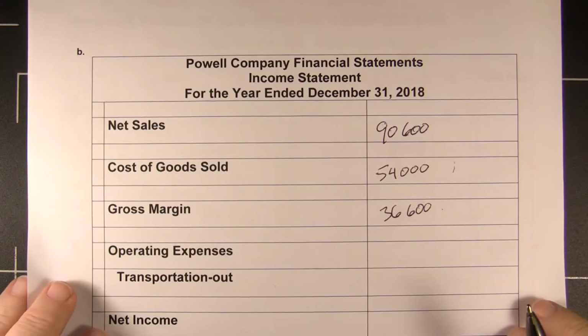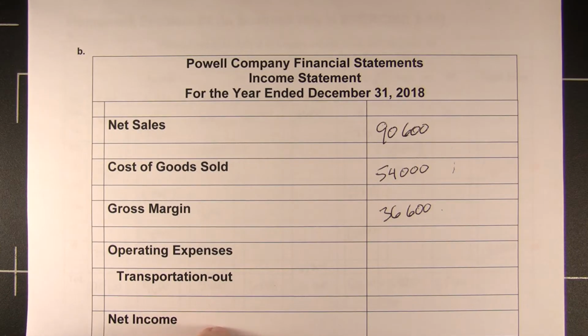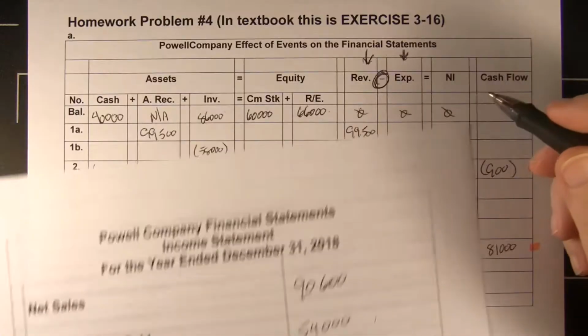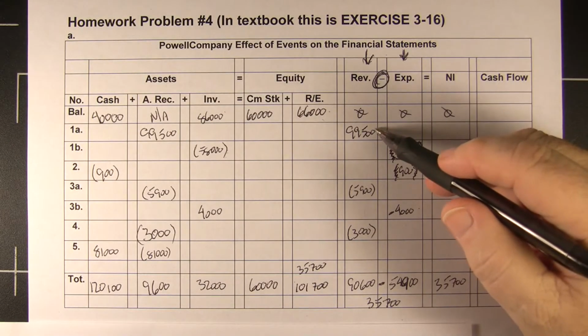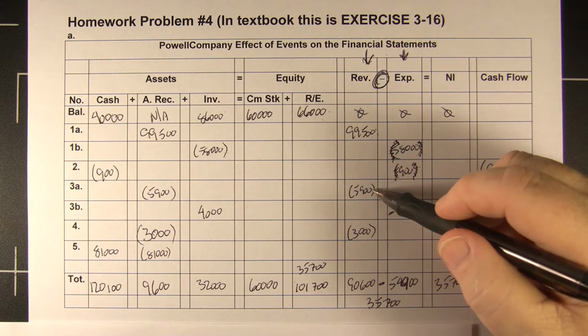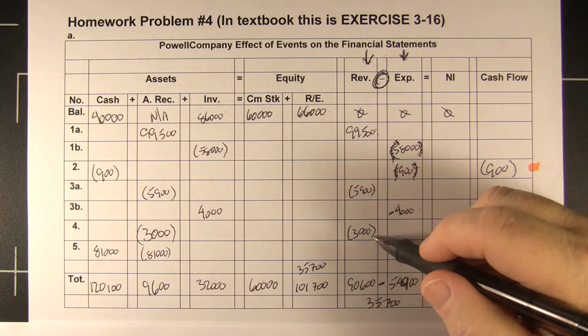Now I want to draw your attention to the net sales, because I kind of jumped over that really quick. It's 90,600 is the net sales. Remember, sales altogether was 99,500, but we took $5,900 of stuff back, and we gave them a $3,000 credit.